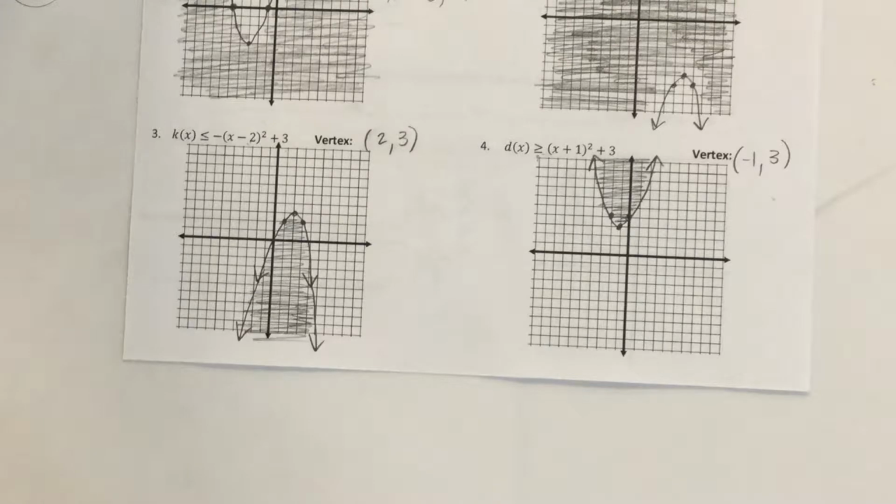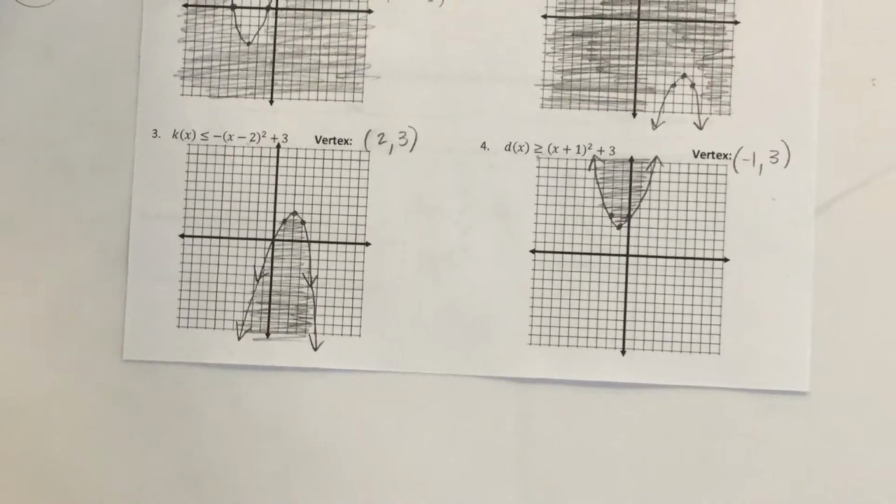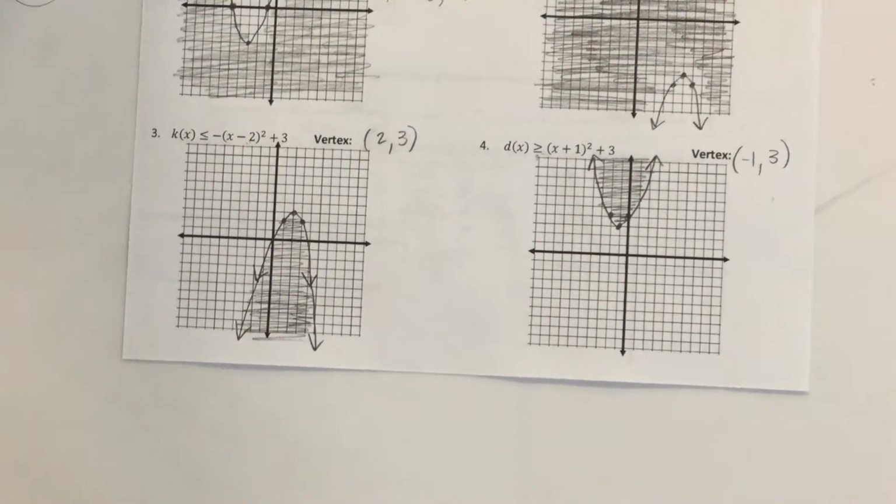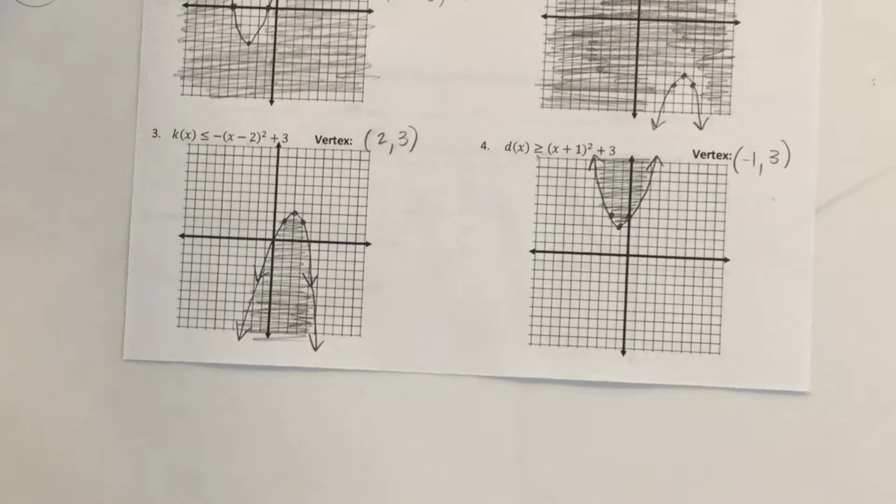Okay, so what we're going to do now, you're going to tape this in your notebook. It's taped in already. Awesome. So you should have a free page below that, right? Yep. Awesome.